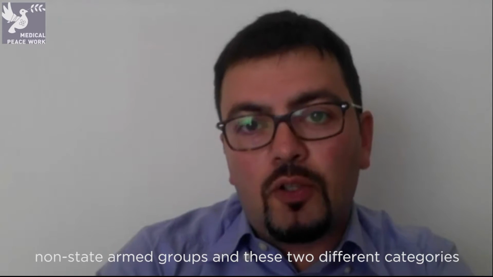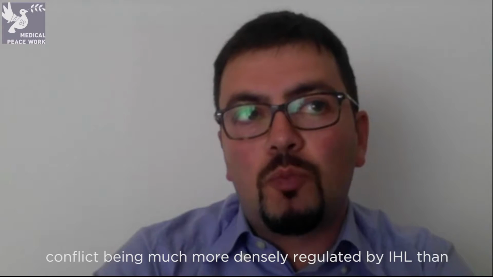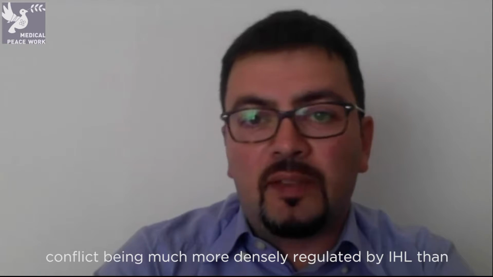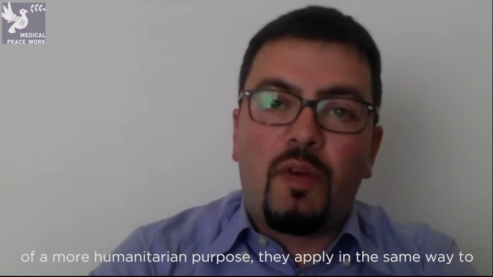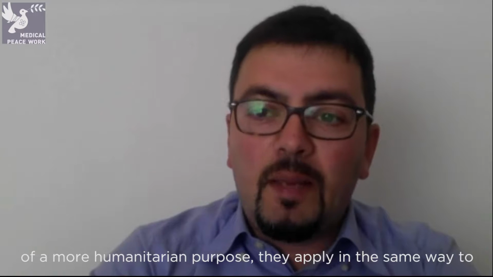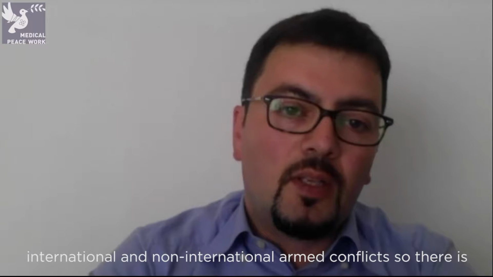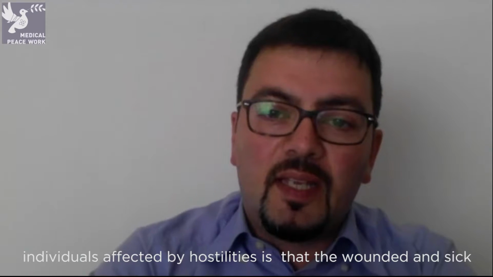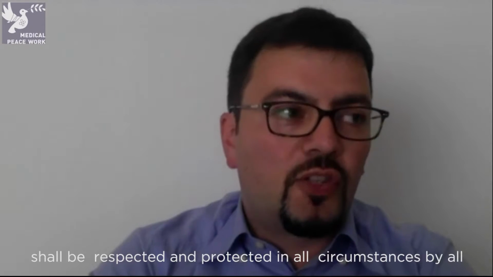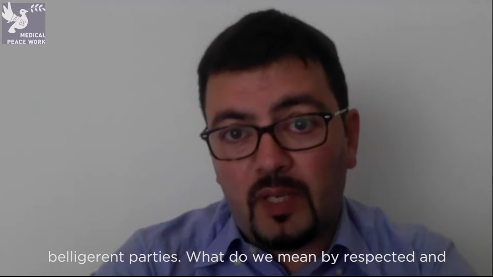And these two different categories of conflict are regulated differently, with international armed conflict being much more densely regulated by IHL than non-international armed conflict. But having said that, the rules of a more humanitarian purpose apply in the same way to international and non-international armed conflicts. So the most important rule when it comes to the protection of individuals affected by hostilities is that the wounded and sick shall be respected and protected in all circumstances by all belligerent parties.